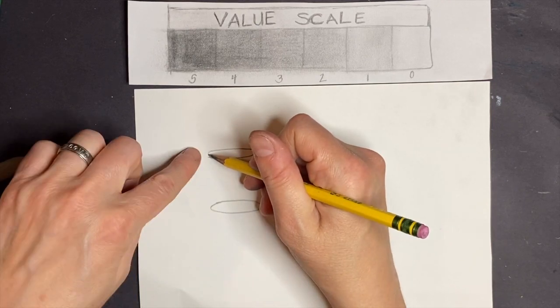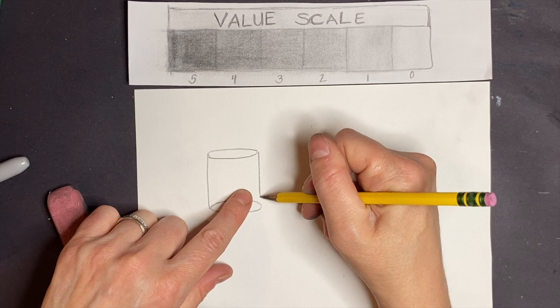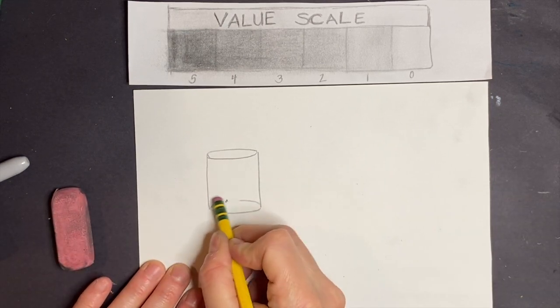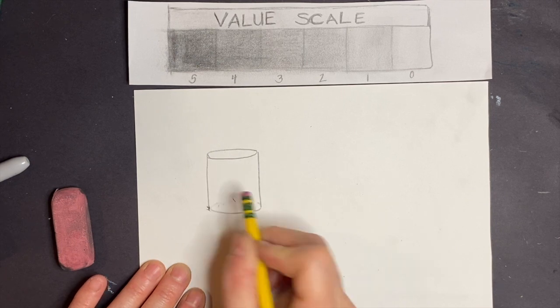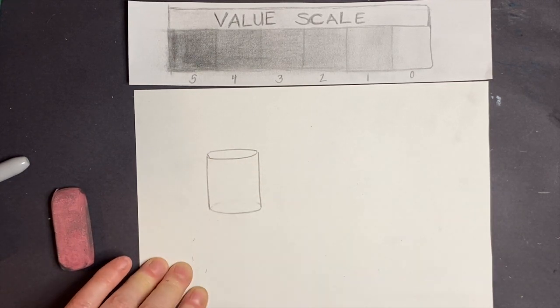So I'm going to make sure I make the top of the side of the oval to the other side turn into the sides of our cylinder. And I'm just going to erase the top part of this oval. And now I have a cylinder on my page.